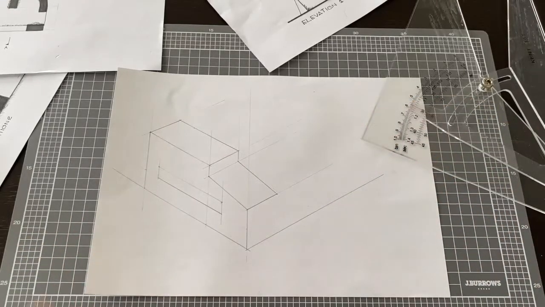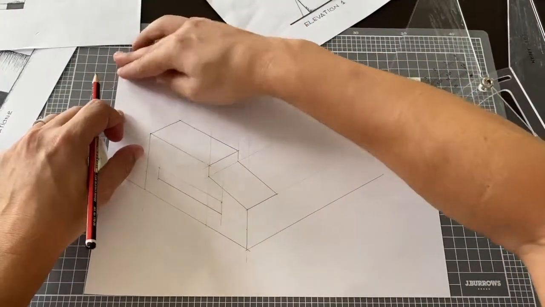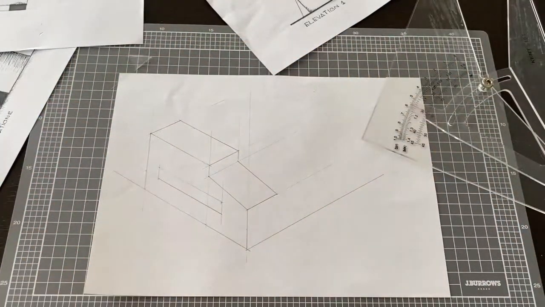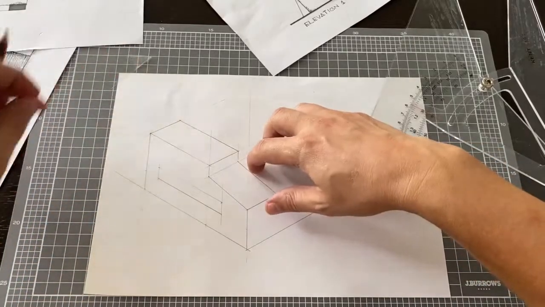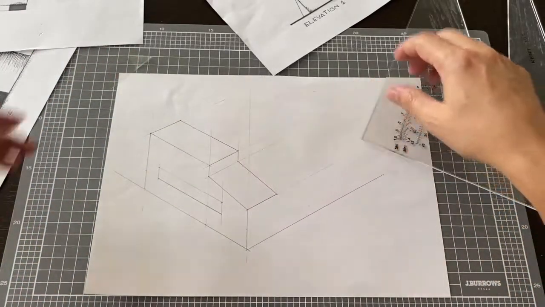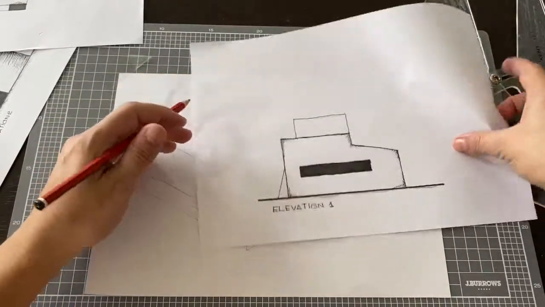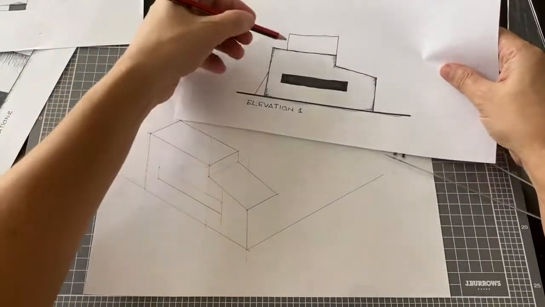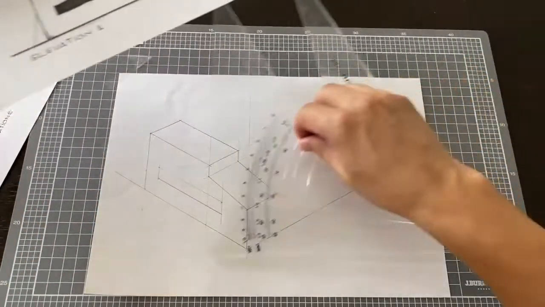Okay, I'm gonna tape my drawing now. Should have done it in the beginning actually. And measured the height on this. We know that this edge lines up with here. This edge is the one that will start from that area onwards.